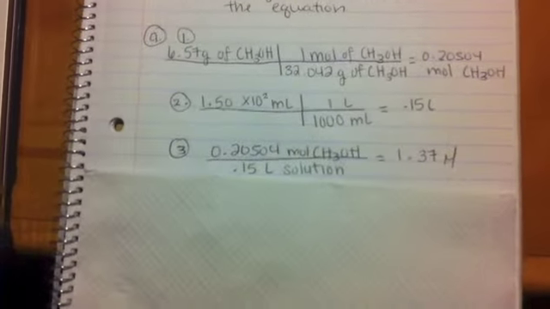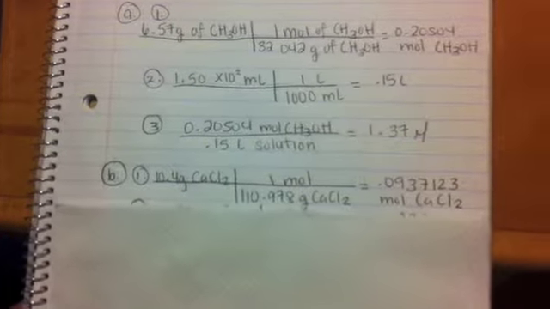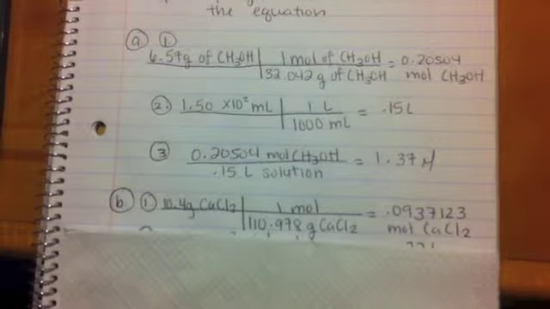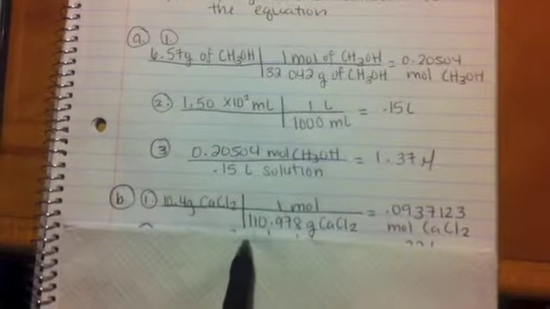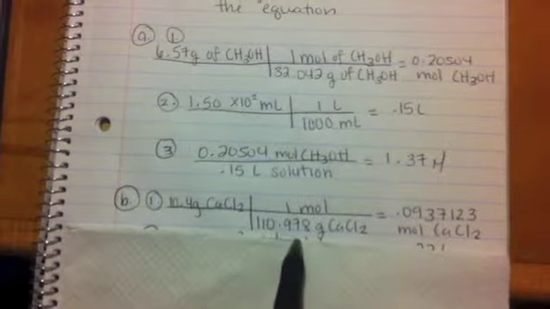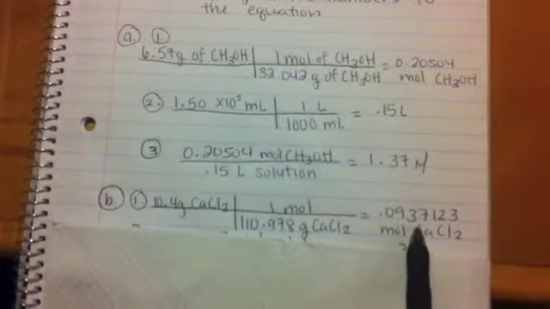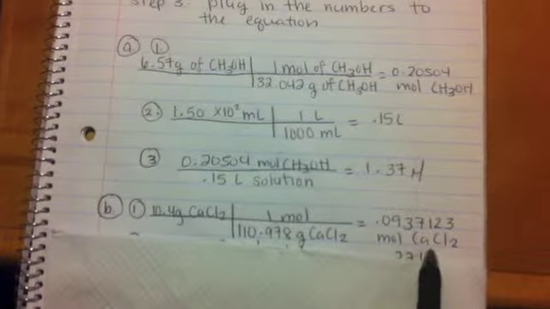Problem B asks you to calculate molarity given 10.4 grams of calcium chloride in 2.2 times 10 to the second milliliters of solution. Again, you do step 1. Take 10.4 grams of calcium chloride and convert to moles by dividing by the molar mass, which is 110.978 grams. This gives you 0.0937123 moles of calcium chloride, with, again, as many significant figures as possible.